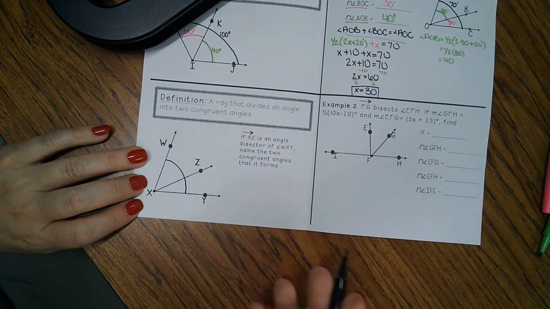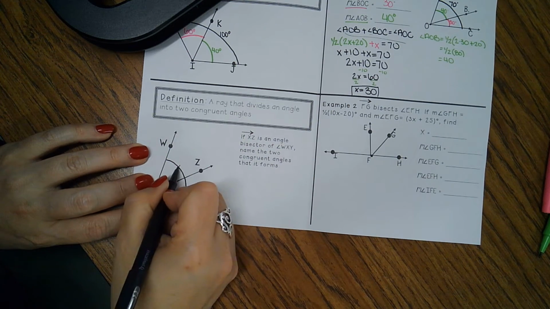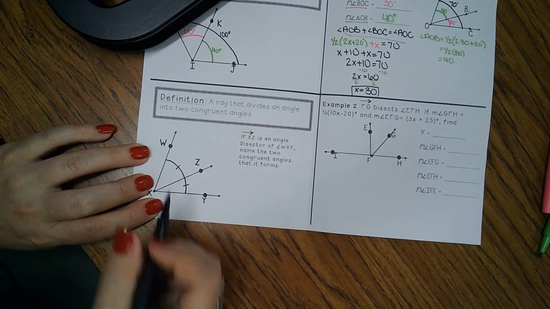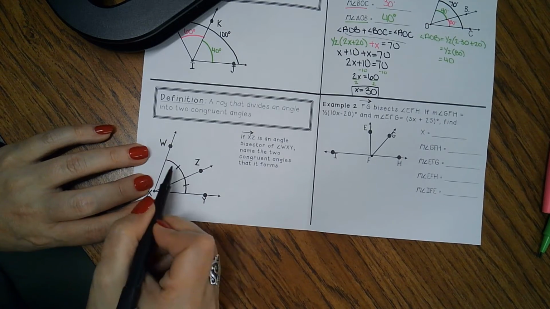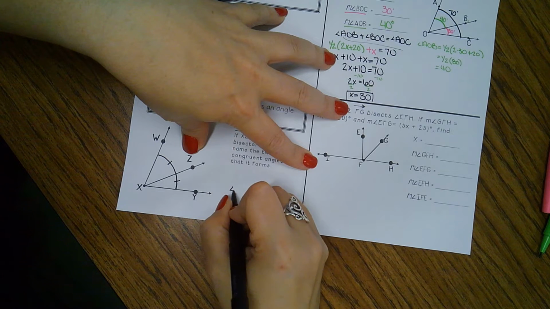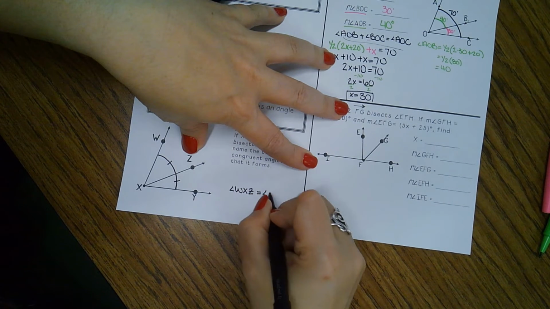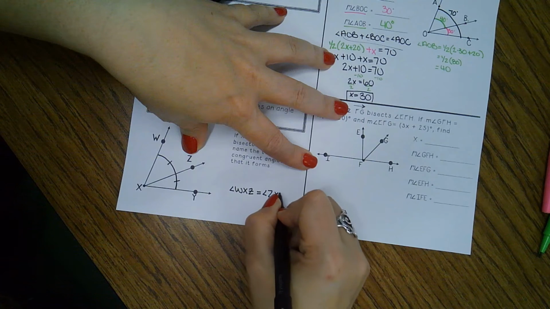So just like we put those little tick marks on the segments when we are marking them to be the same, we can do that on angles as well. So those little tick marks mean that those 2 angles equal each other. So we know that angle WXZ is equal to angle ZXY.